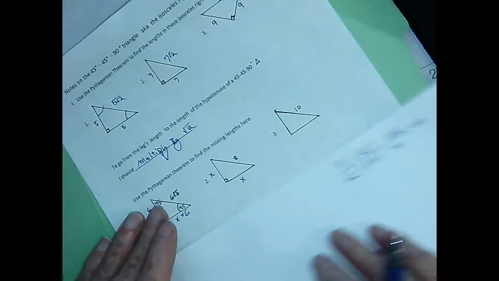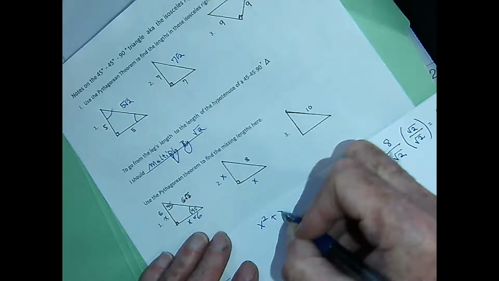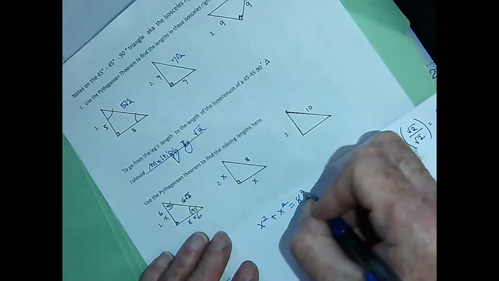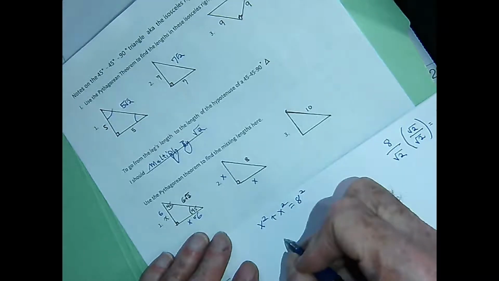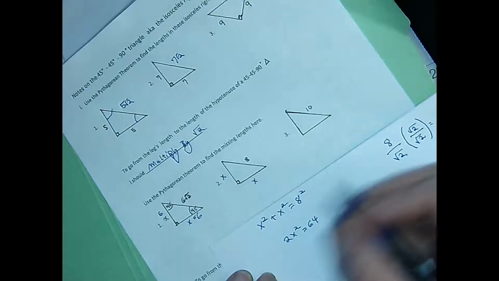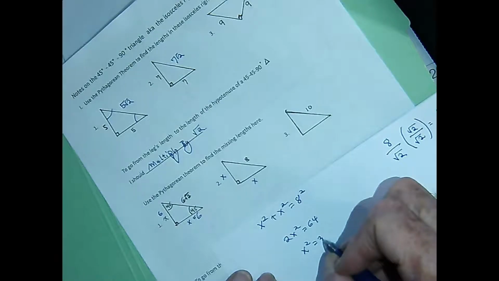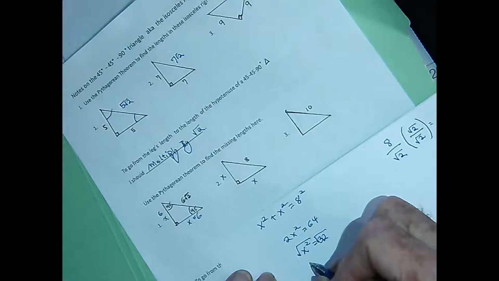But let's go ahead with the Pythagorean theorem. X squared plus x squared is equal to 8 squared. So I got 2x squared is equal to 64. Divide both sides by 2. I got x squared is equal to 32. Take a square root of both sides, and the square root of x squared is just going to be x.